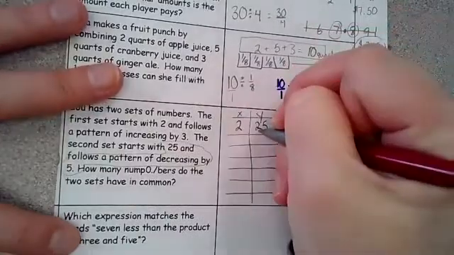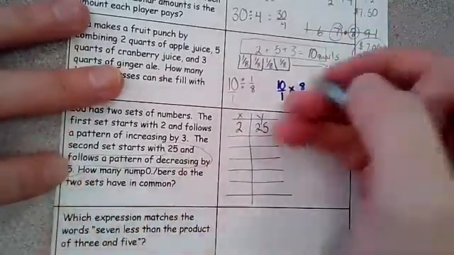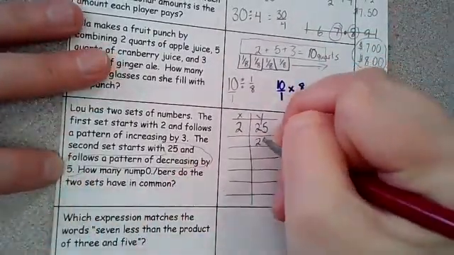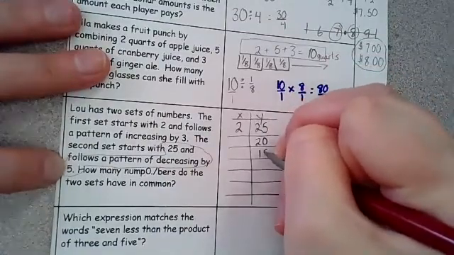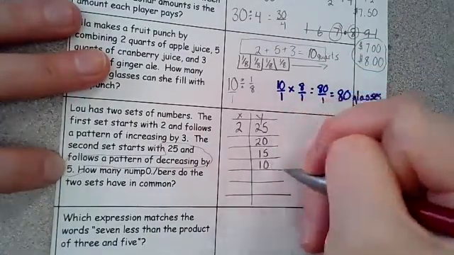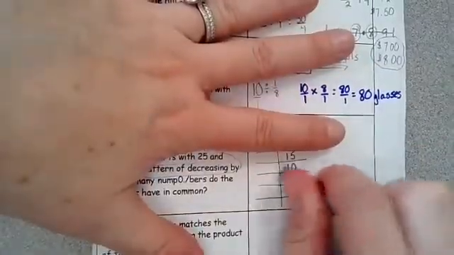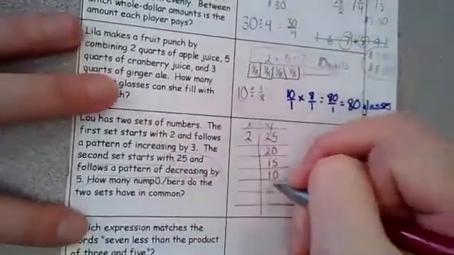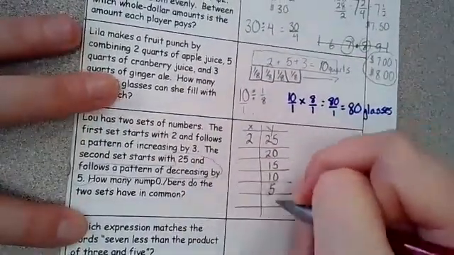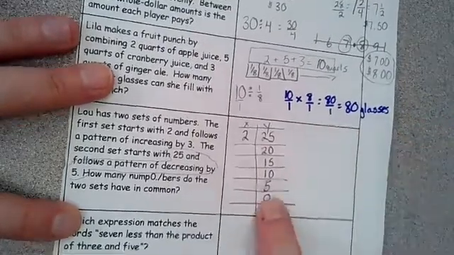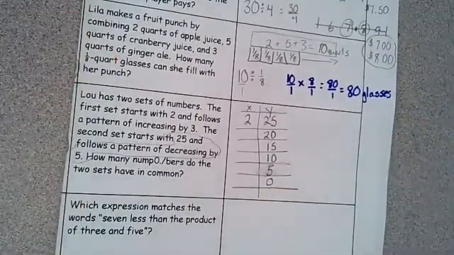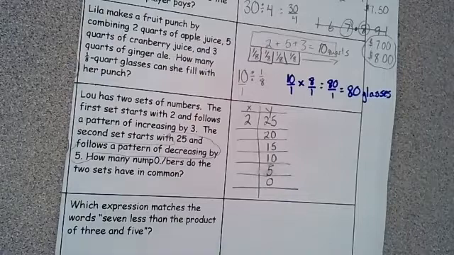So here we go. 25, and we're going to decrease it by 5. 25 minus 5 is 20. By 5 again is 15. By 5 again is 10. Decrease by 5 is 5. Oops, that didn't turn out good. Let me write it better than that. Decrease that by 5 is 5. Decrease this by 5 again is 0. And remember, I told you to stop at 0 because we don't go into negative numbers in 5th grade. You're not there yet. We'll get there next year.